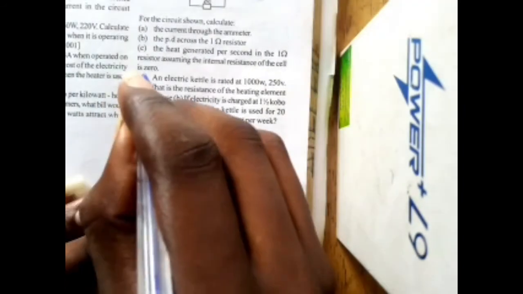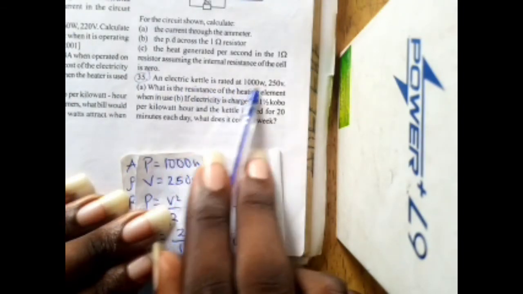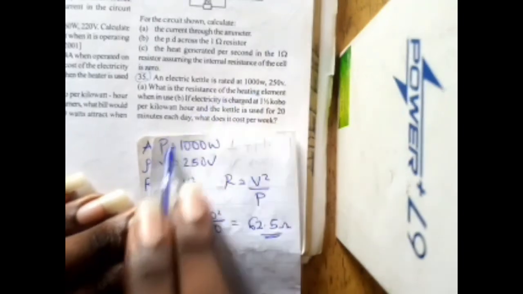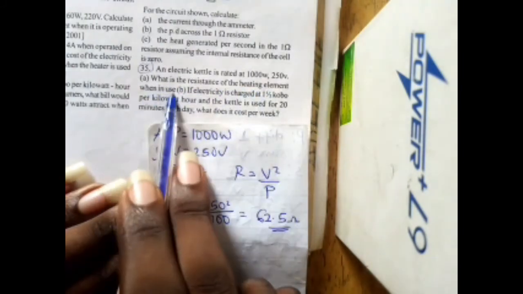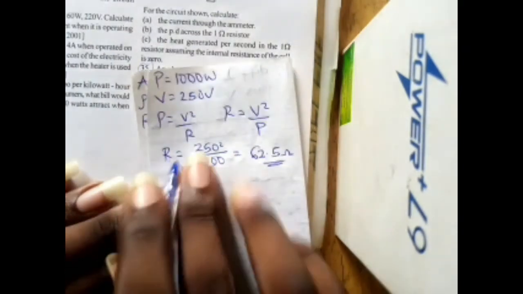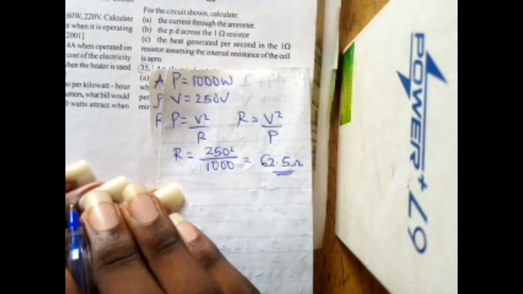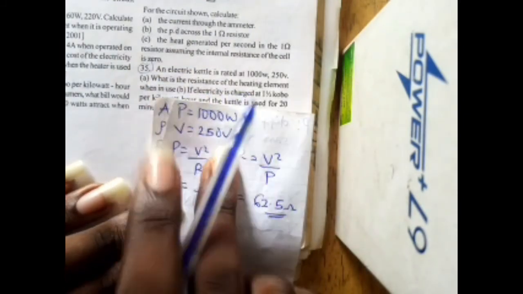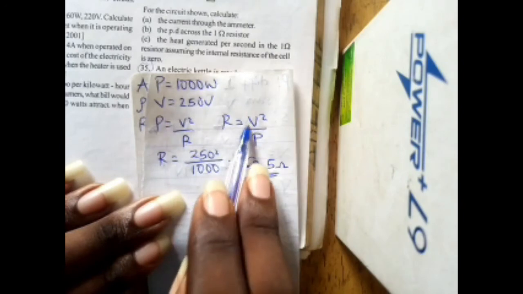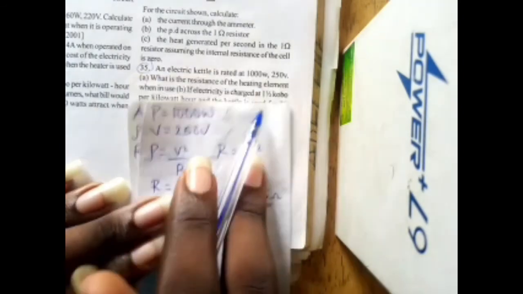Okay, so the last question I'll be treating today, question 35. It says an electric kettle is rated 1000 watts. The rating is 1000 watts, that's the power, and the voltage is 250 volts. What is the resistance of the heating element when in use? I want us to record that power is equal to IV or I squared R, or power is equal to V squared over R. To calculate the resistance of the heating element, R, just do a change of subject: V squared over P, the voltage 250 squared divided by 1000.